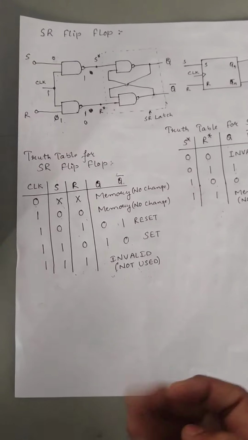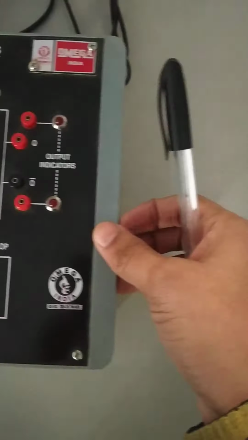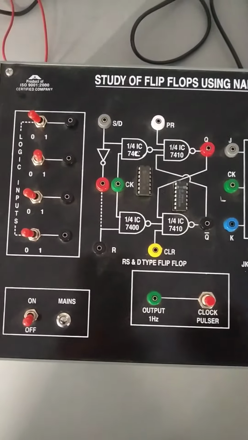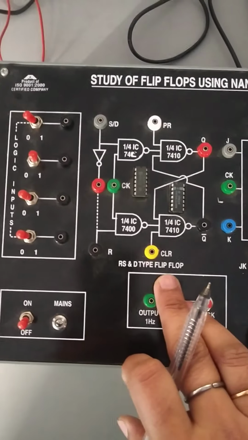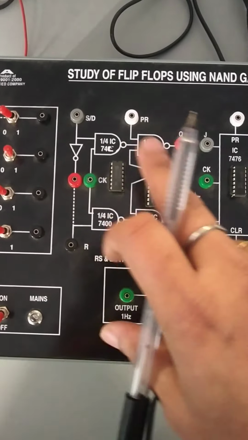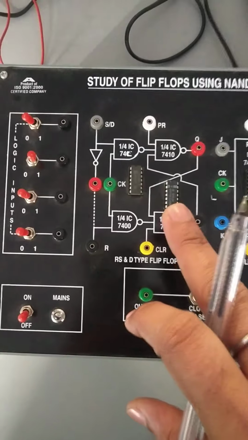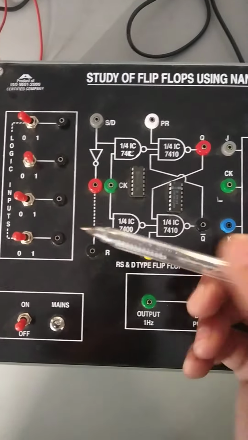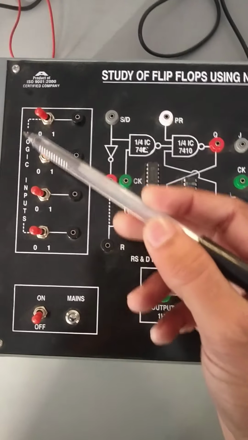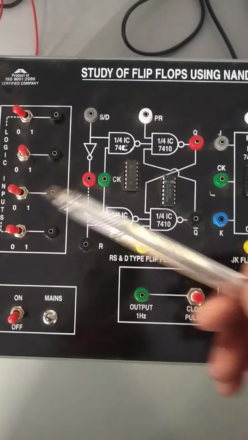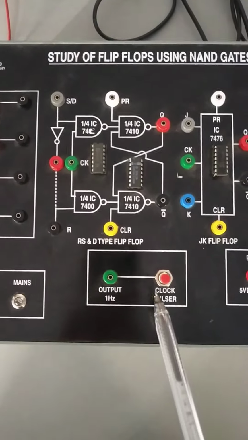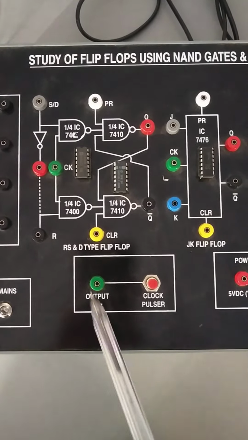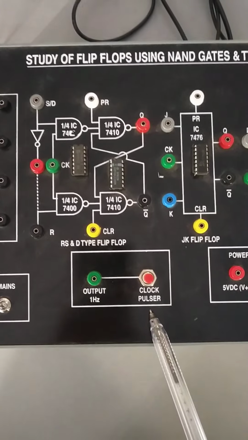Now come to the experiment. This will be your SR flip-flop. This is basically the circuit diagram, or simply a logic diagram, for the SR flip-flop, and these are called the logic inputs. And this will be your clock. The clock will be given from this; this is called the clock pulser.